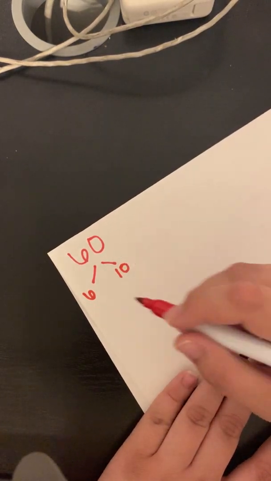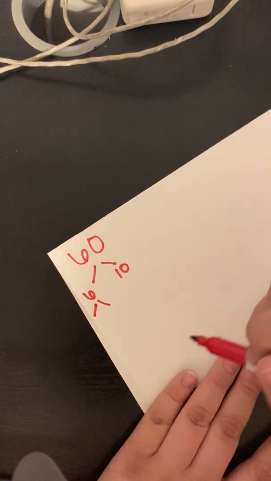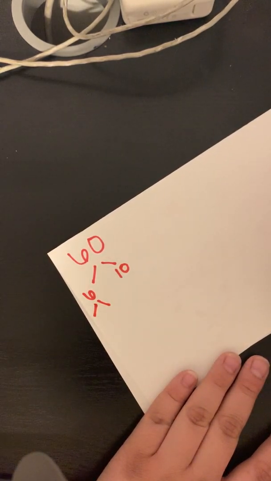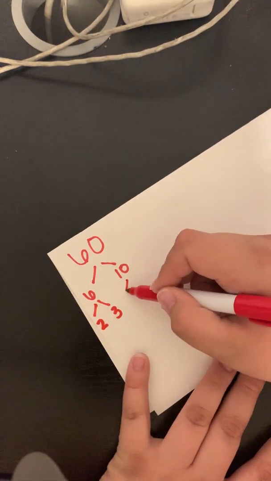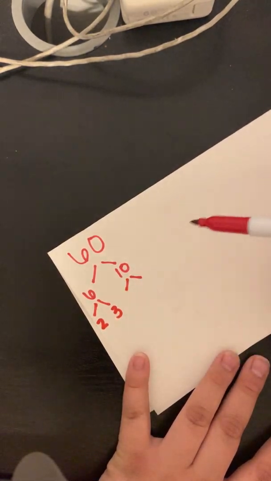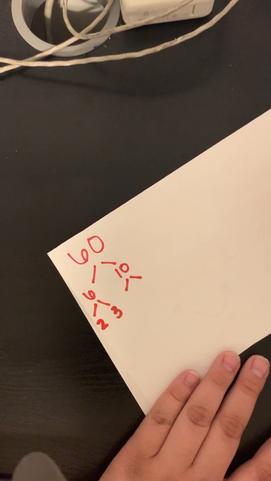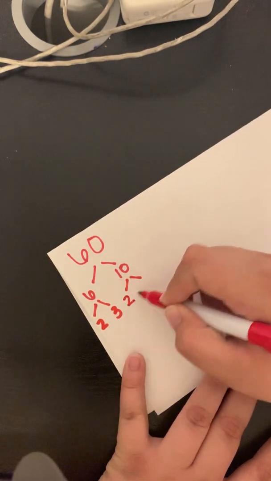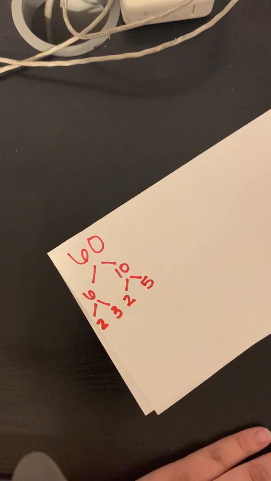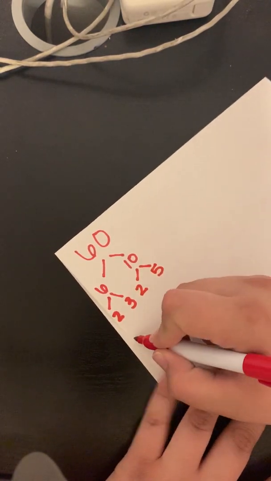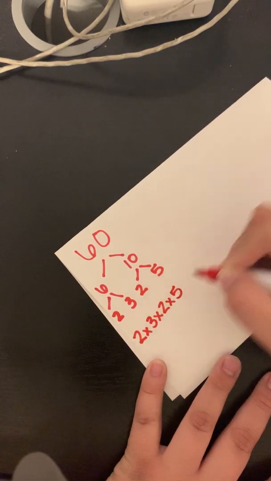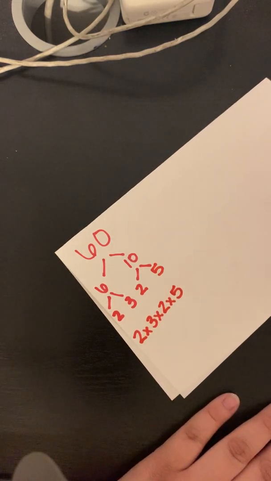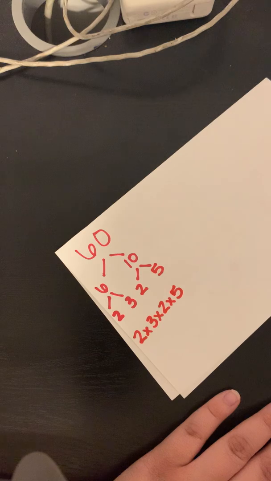6 times 10 equals 60. Let's split up the 6. What times what equals 6? 2 times 3 equals 6. Let's split up the 10. What times what equals 10? 2 times 5 equals 10. So now we should have 2 times 3 times 2 times 5. So go ahead and fill in the missing number from your packet.